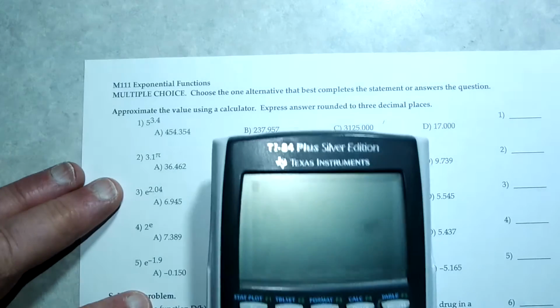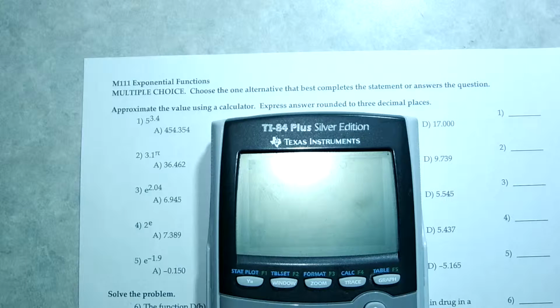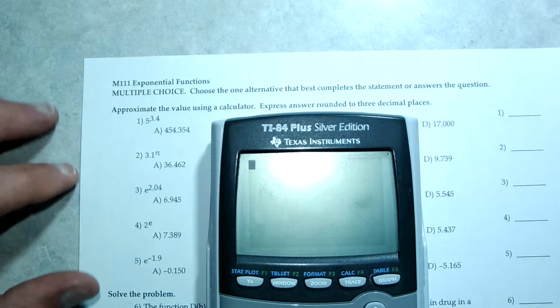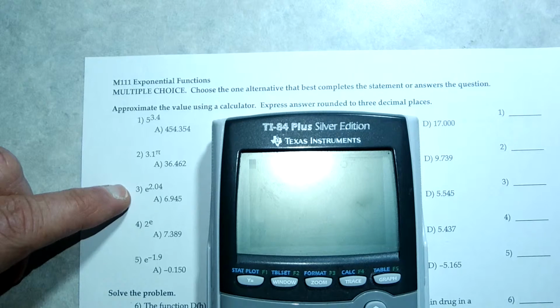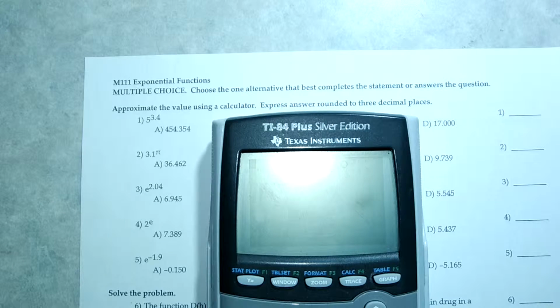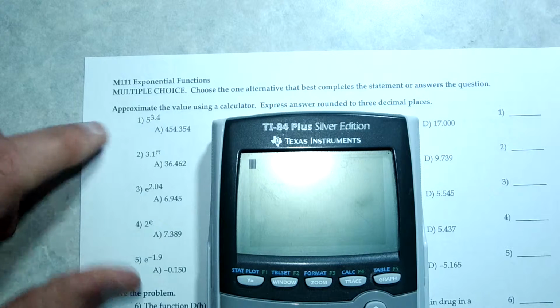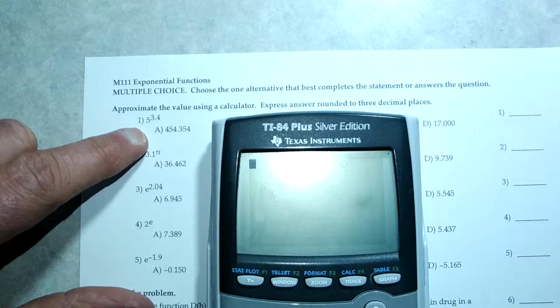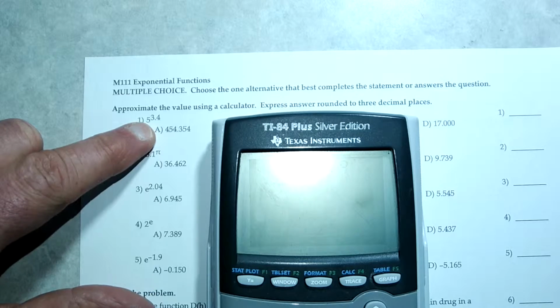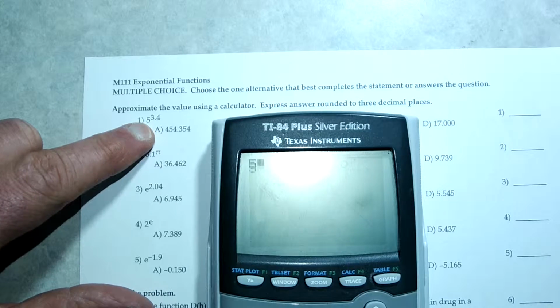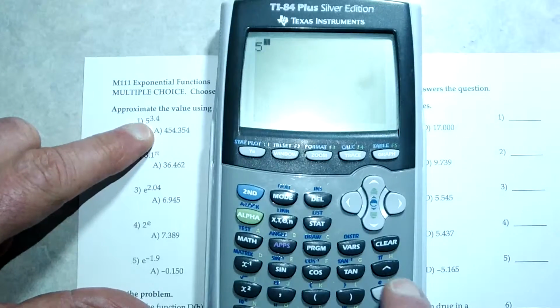But I just want to show you around on the calculator a little bit. Some of these things are going to be fairly obvious, but there's a couple of problems, like using E, for example, that I want to make sure you know where that button is. So, if I evaluate 5 to the 3.4 power, that is just putting 5 in and then raising it, and this is how you always enter an exponent.